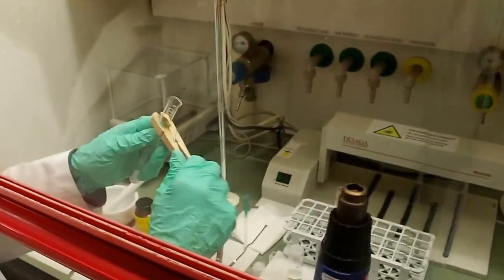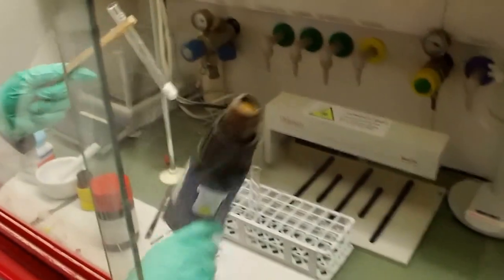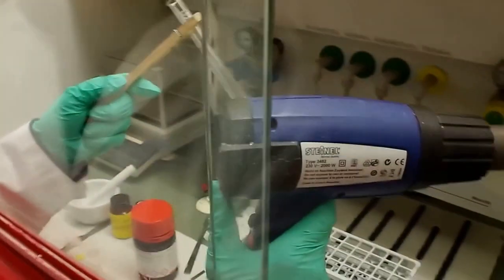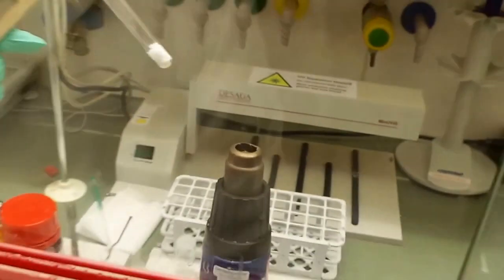Now we do very, very simple old school chemistry. So we set our temperature, whatever. Let's heat the stuff up.